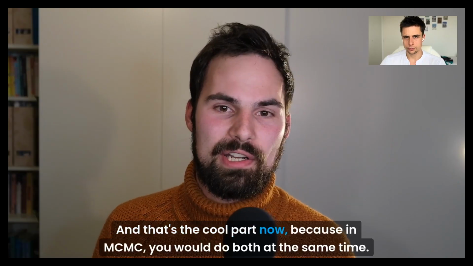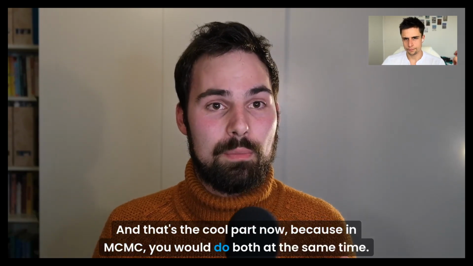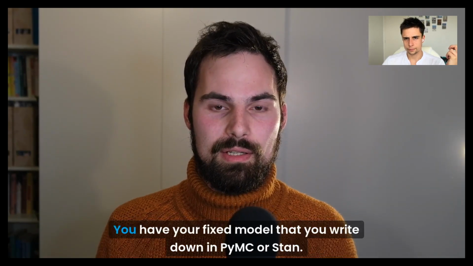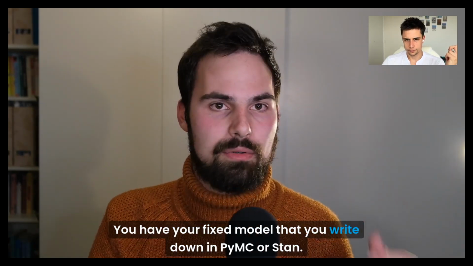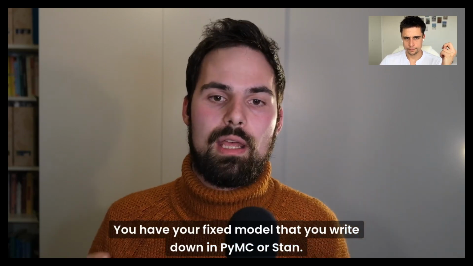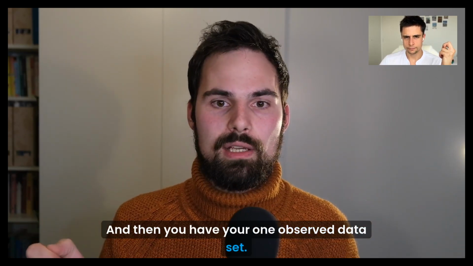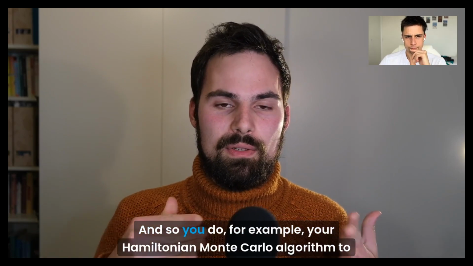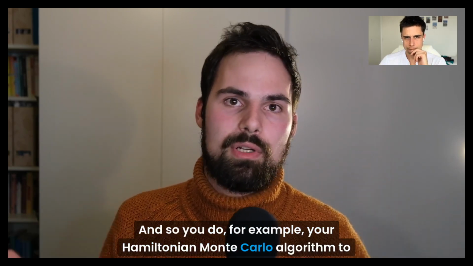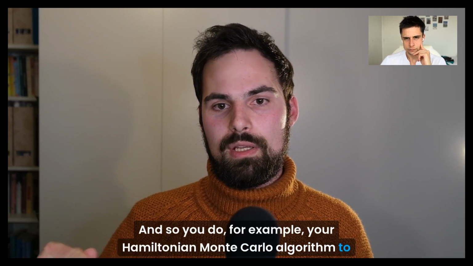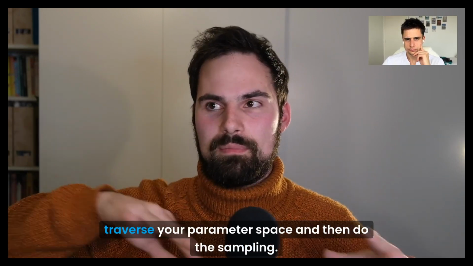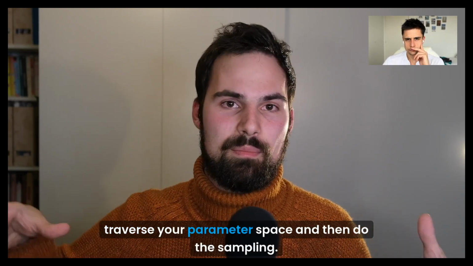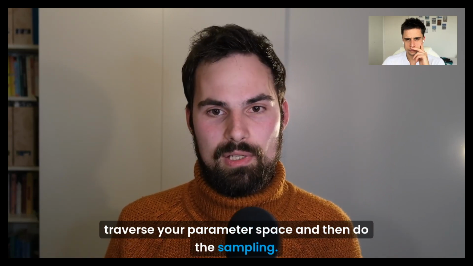And that's the cool part now, because in MCMC you would do both at the same time, right? You have your fixed model that you write down in PyMC or Stan, and then you have your one observed data set, and you want to fit your model to the data set. And so you do, for example, your Hamiltonian Monte Carlo algorithm to traverse your parameter space and then do the sampling.